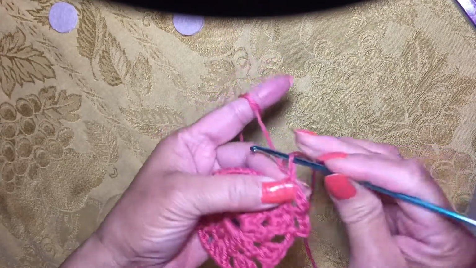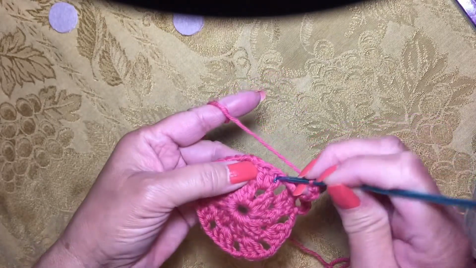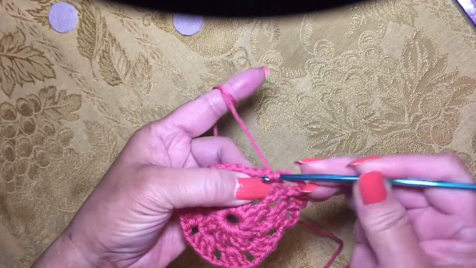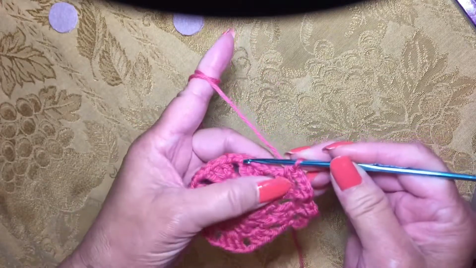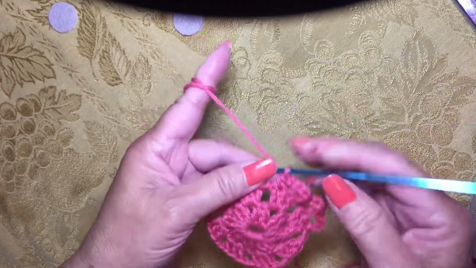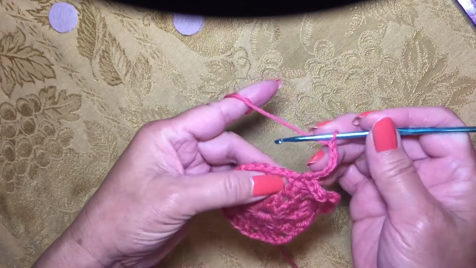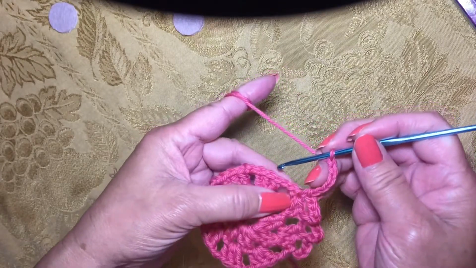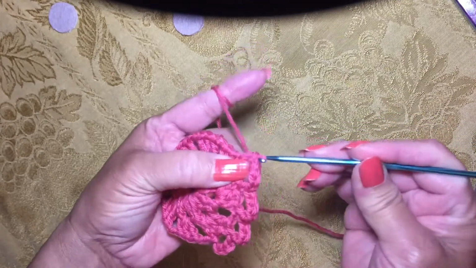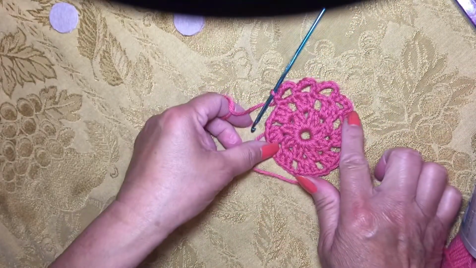Chain 5 again. 1, 2, 3, 4, 5, and skip the next double crochet and single crochet on the next double crochet stitch. And so repeat what we've done here, which is chain 5. 1, 2, 3, 4, 5. Skip the next chain 2 space and single crochet on the next double crochet stitch. So repeat that all around.